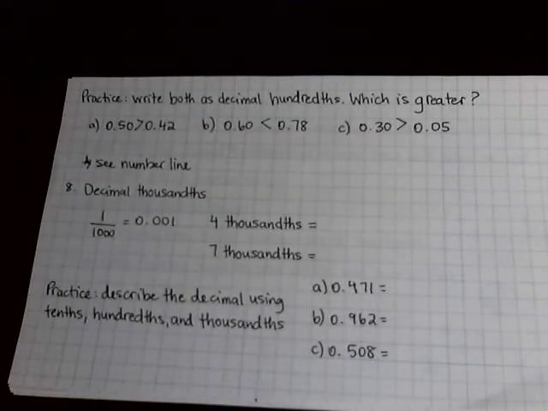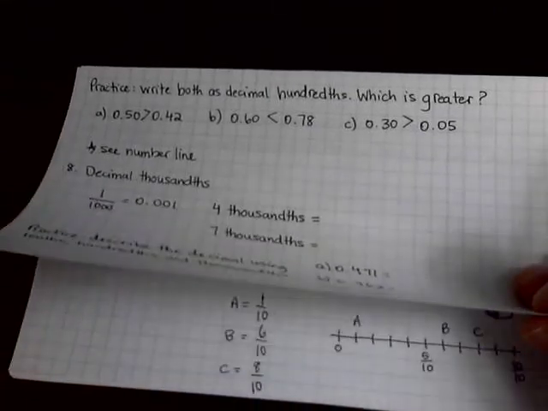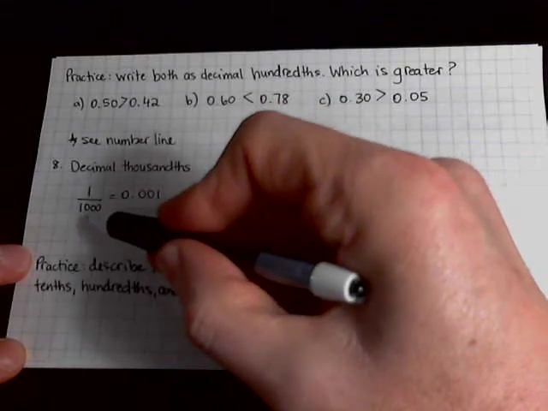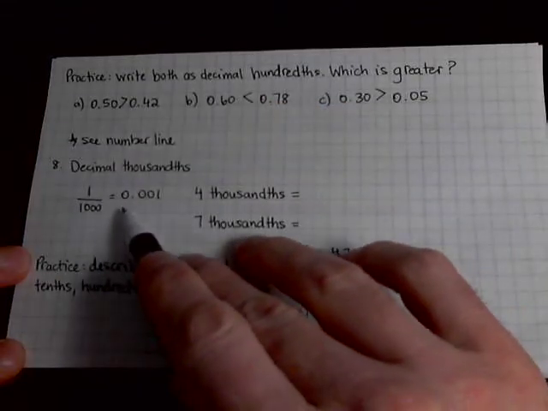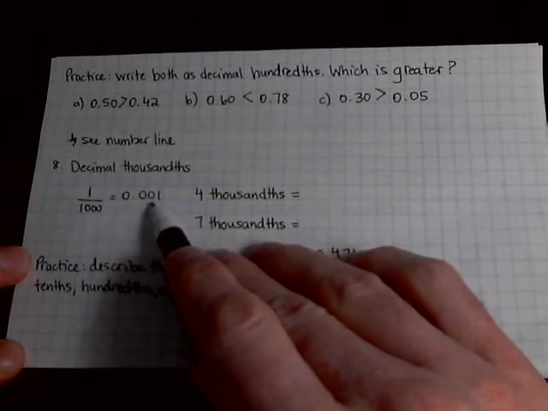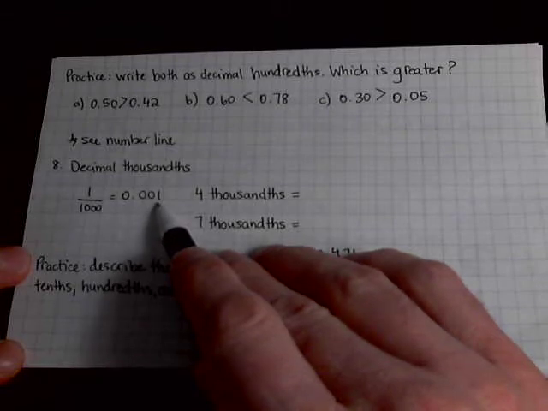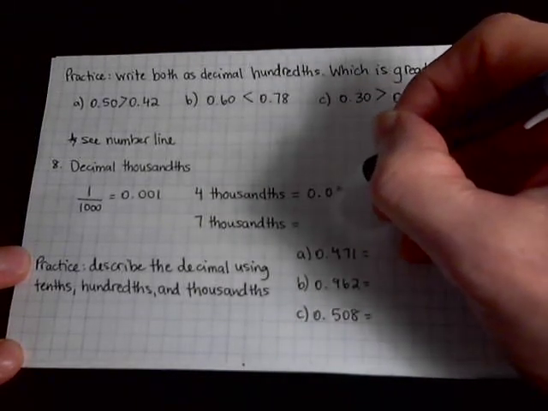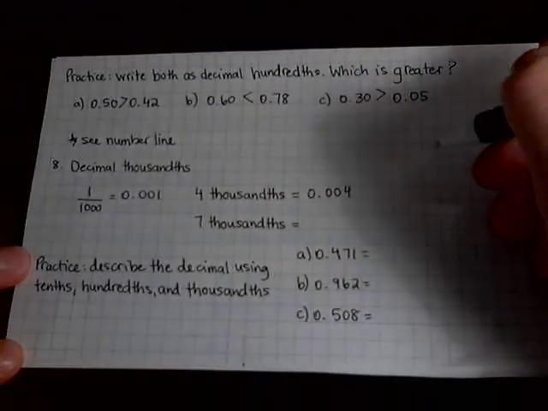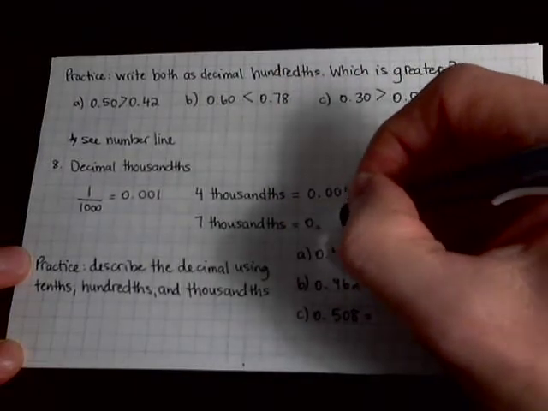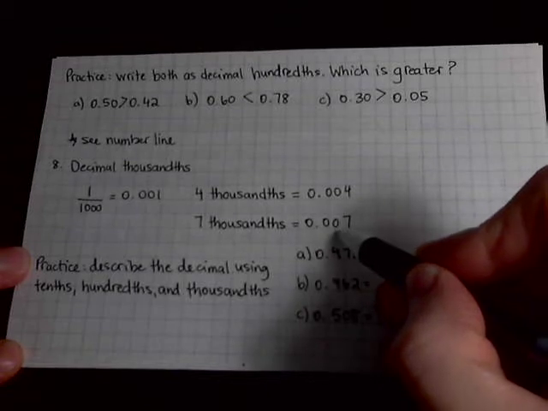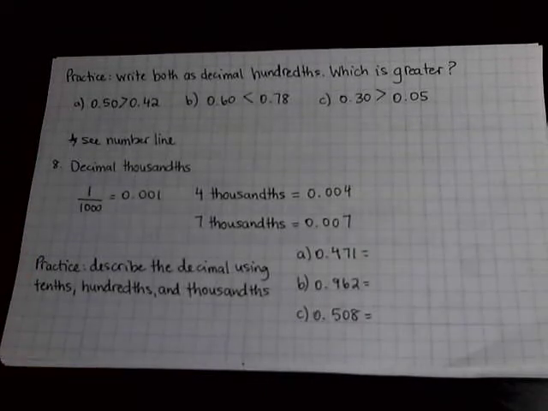So, where we end off is just a little quick look at decimal thousandths. So I have 1 over 1,000. It's the same thing here as 0.001. It's the third place after the decimal. Okay, and so if I have 4 thousandths, I would say it's 0.004. 7 thousandths would be 0.007. I have nothing in the tenths, nothing in the hundredths, and then 7 is my first number.